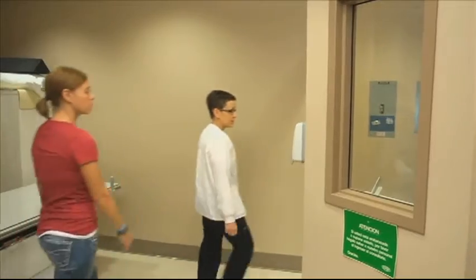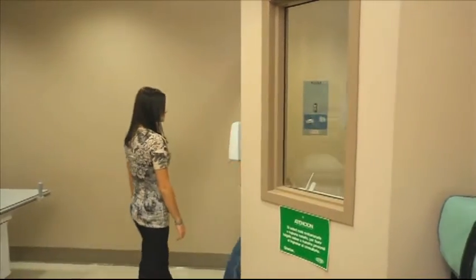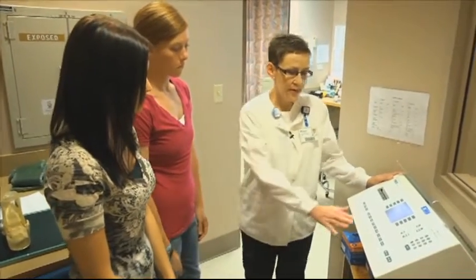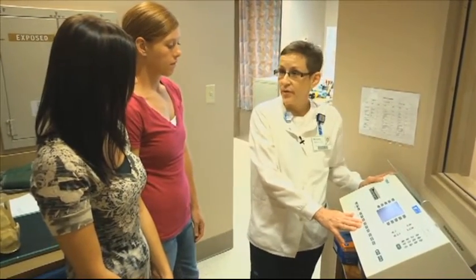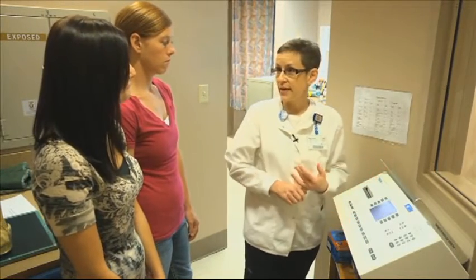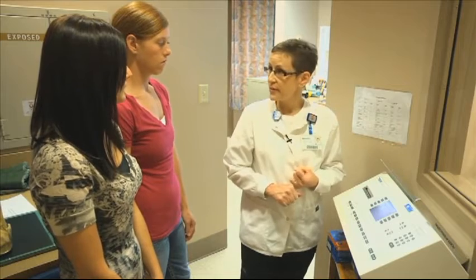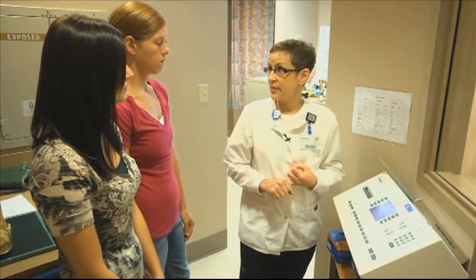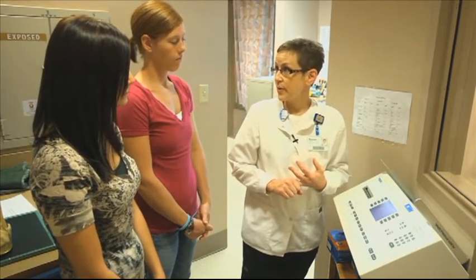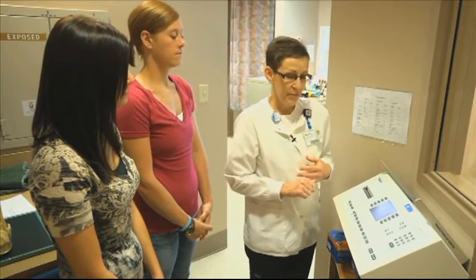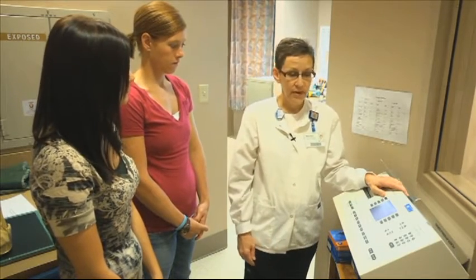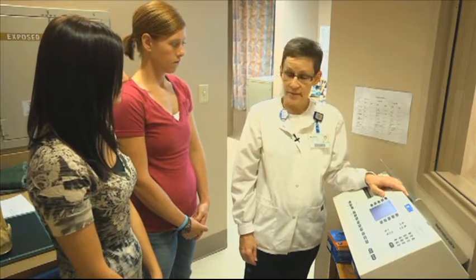So now I'm going to show you the control panel. Okay, when we take an x-ray, we need to decide what factors we're going to use. So we need to decide how strong of an x-ray we want and how many x-rays that we need to use. We determine that by the type of the body part and the size of the body part. So the kVp controls how strong the x-ray is, and the mAs is what controls how many there are.